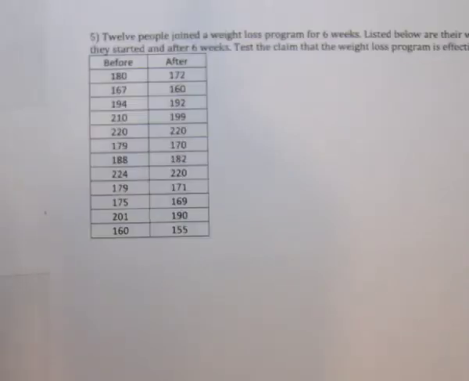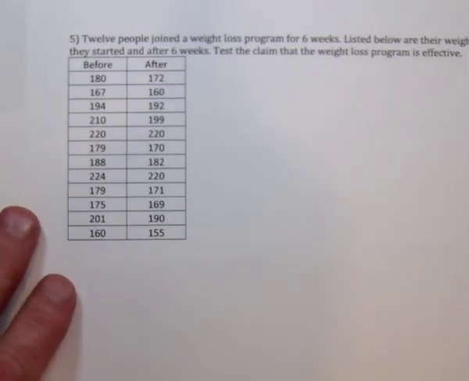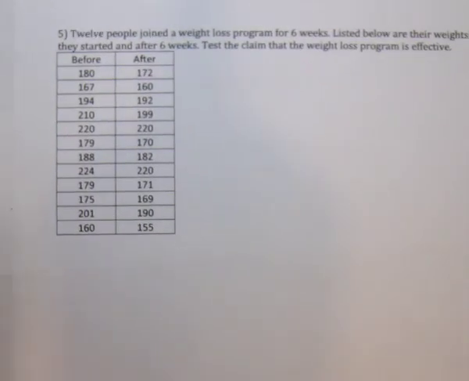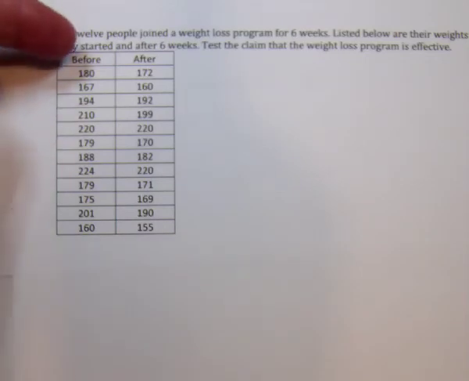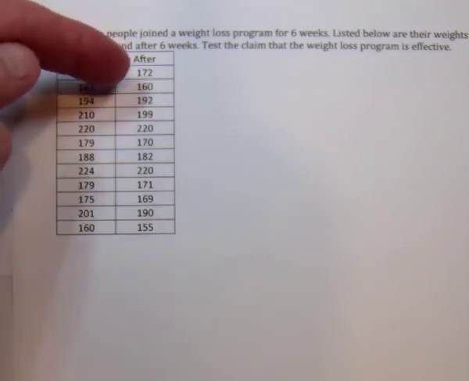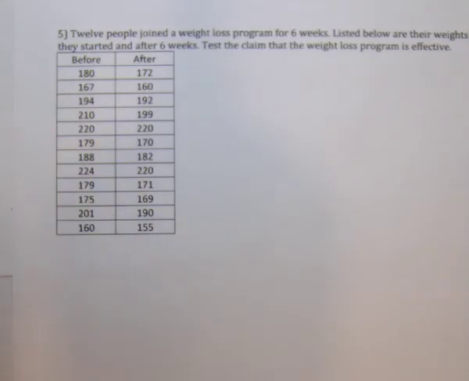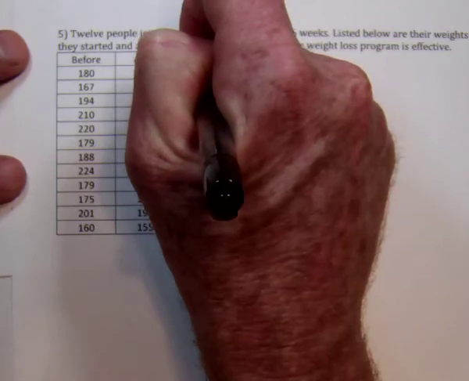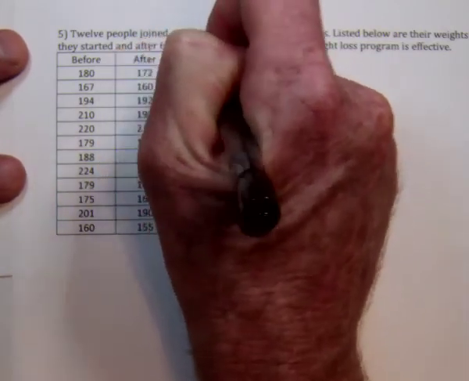And then for the last type of problem in this chapter, it is two populations. So here's one population. These people, when they started a weight loss program, here's their weights. Then here's the same people after 6 weeks. So the first thing that we have to do is find the differences. In other words, how much weight did they lose?